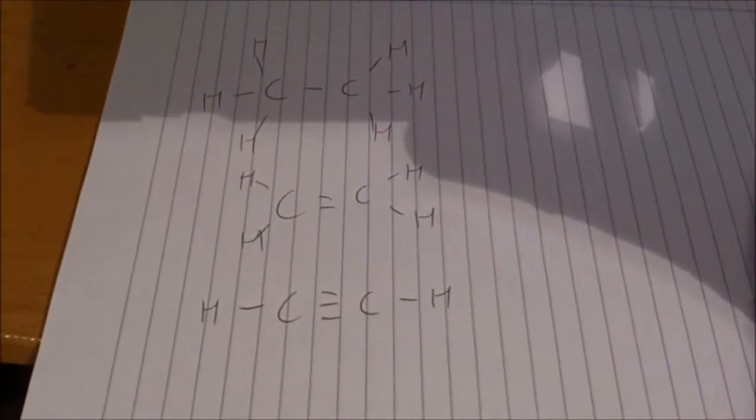Now what do we notice here? Well, the bonding in the carbon atoms is all different. All of them have two carbon atoms, but they're very, very different compounds.